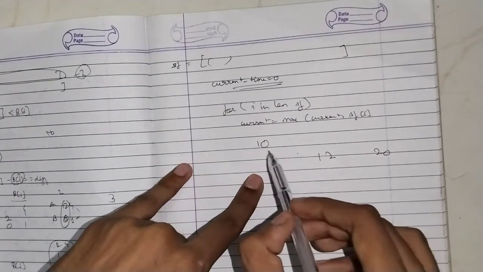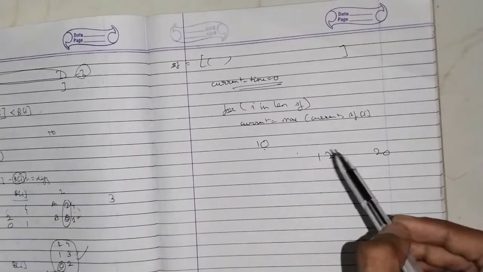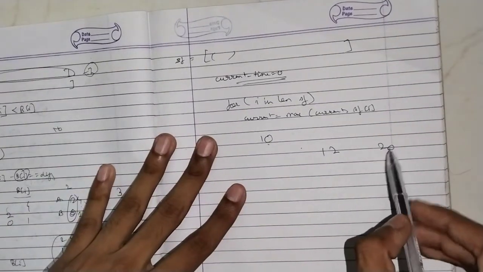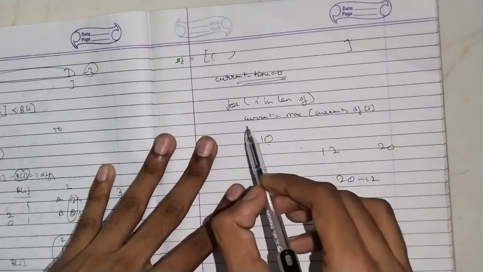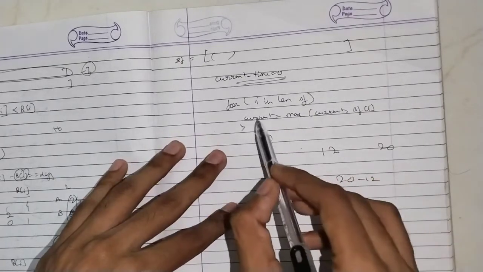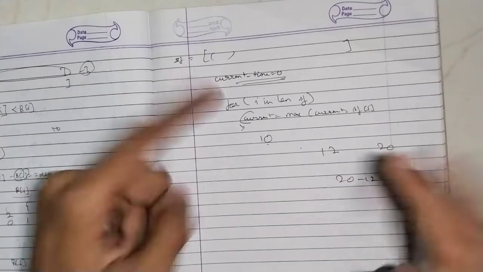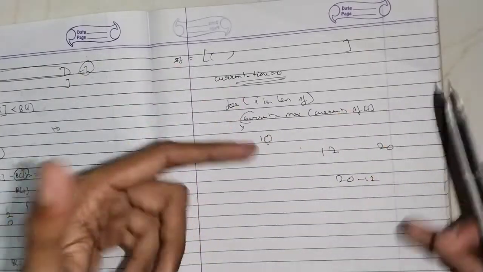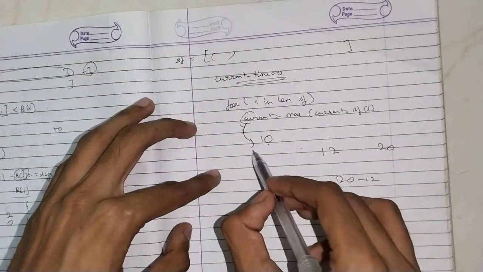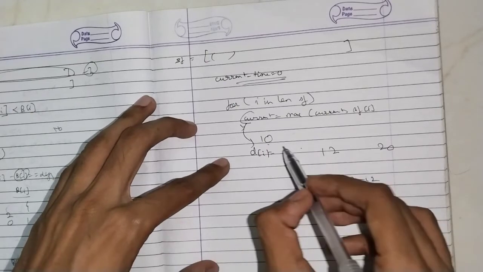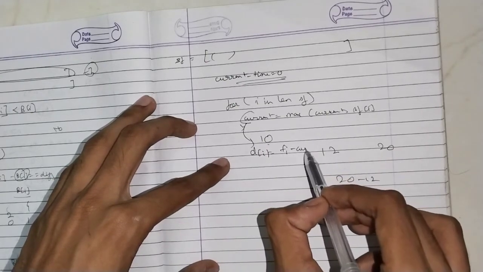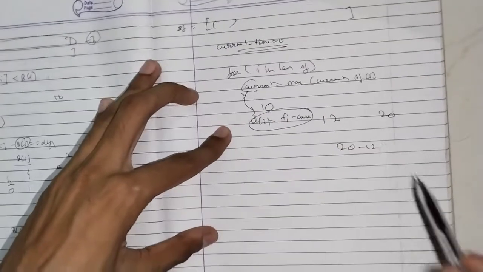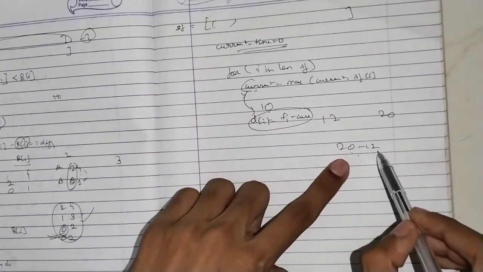To calculate the time required for this, I will have to do 20 minus 12. So I make current time the max of current time and s of i, and then d of i is equal to the finish time of the current task minus current time. This is necessary because in this case 20 minus 12 will give me the answer.